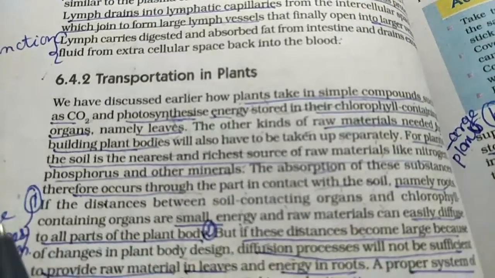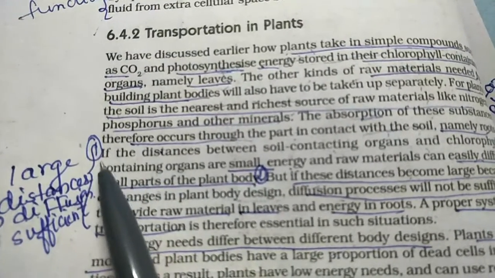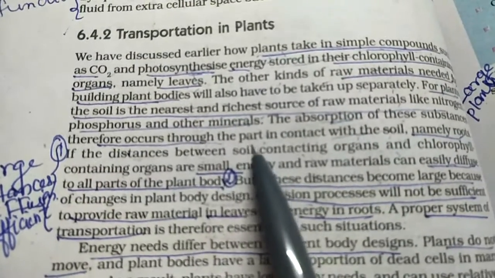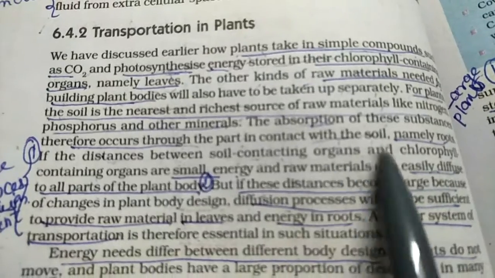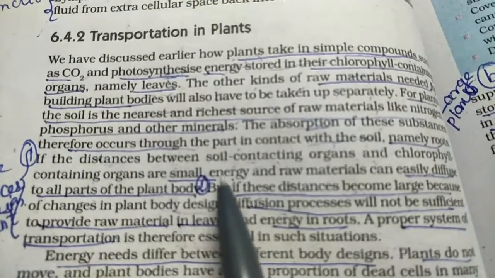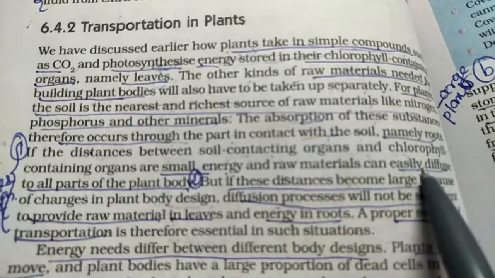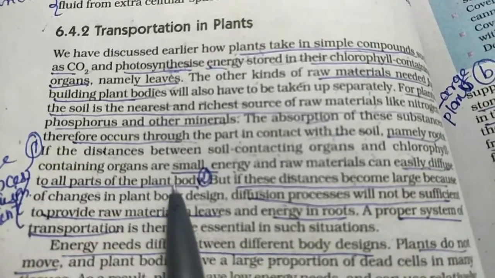Now there are two things to be remembered. The first thing is, if the distance between the soil and the organs, like leaves, is small, then the energy and raw materials can easily diffuse to all parts of the body.